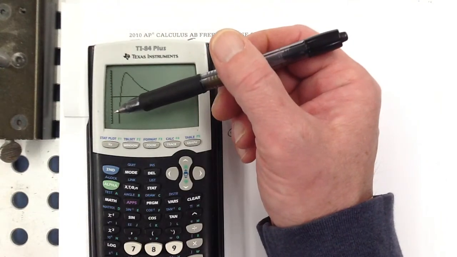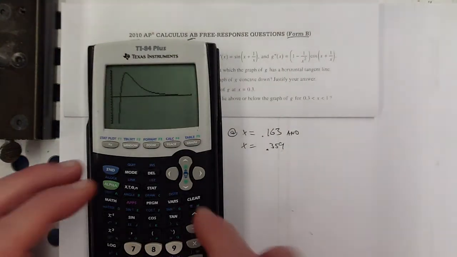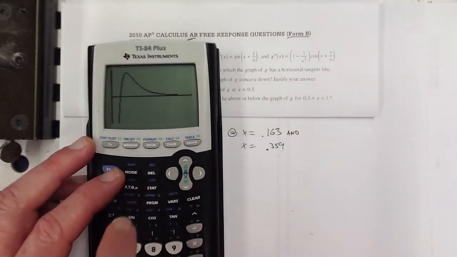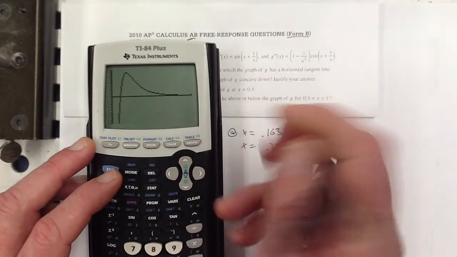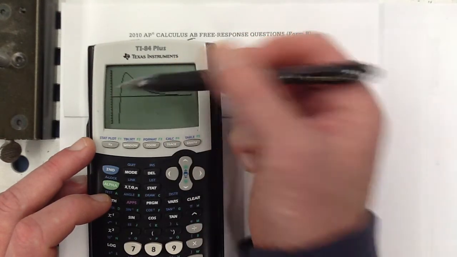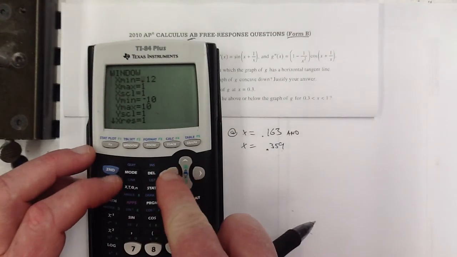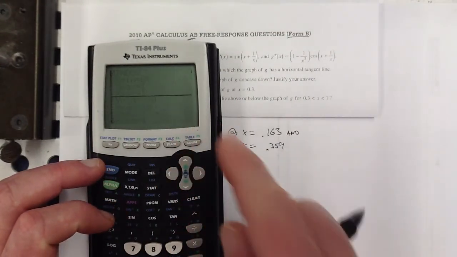I need to know when this is negative. And it looks like it is, because this is the graph of the second derivative. So when is it negative? It's hard to tell what's going on here. So I think maybe I'm just going to go back to the window just to be sure. I'm going to make this equal to 0, and then I'm going to graph it again.